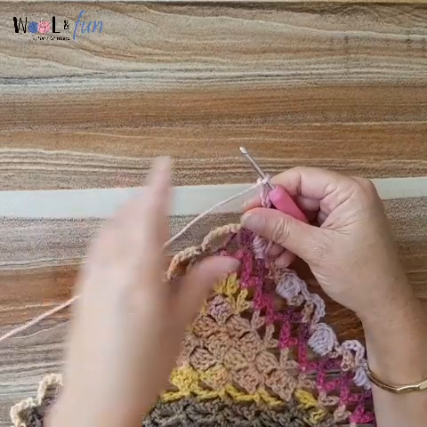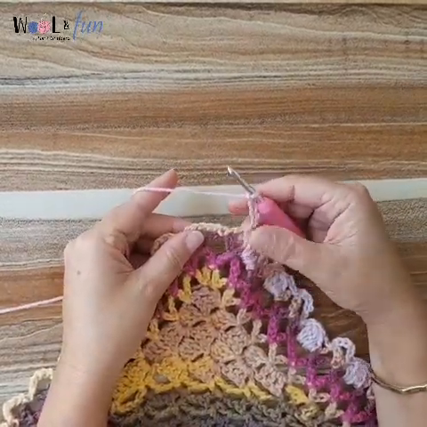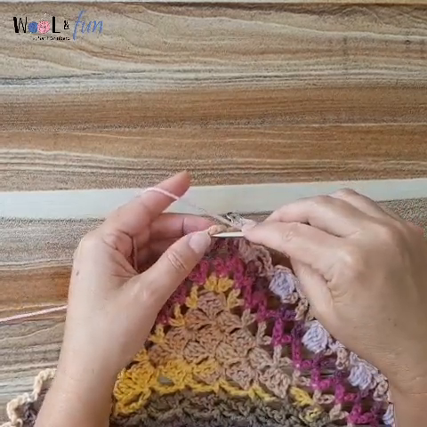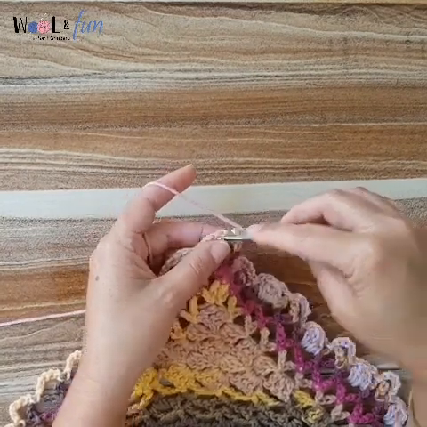And now I repeat the cluster square and the chain square across, and in the last square we need to work the basic square.